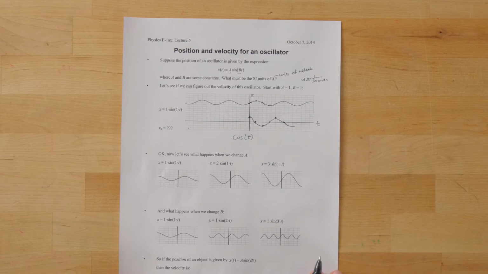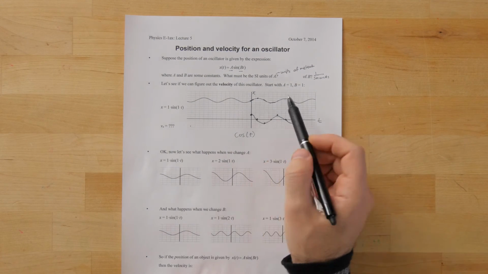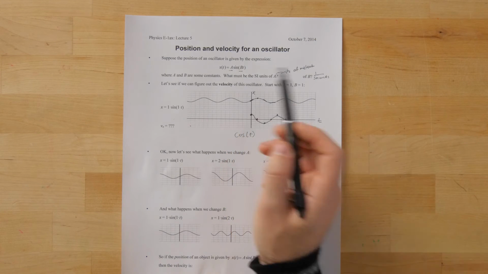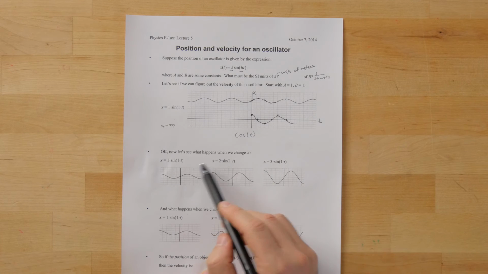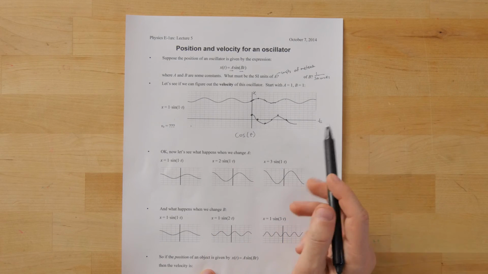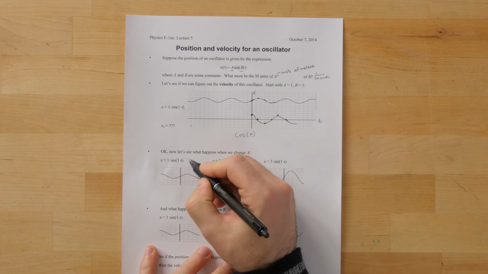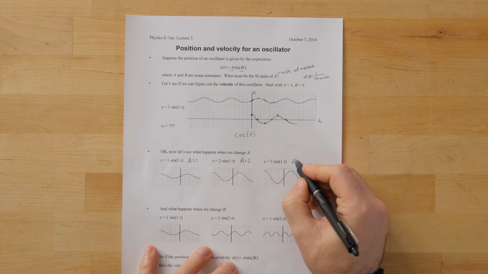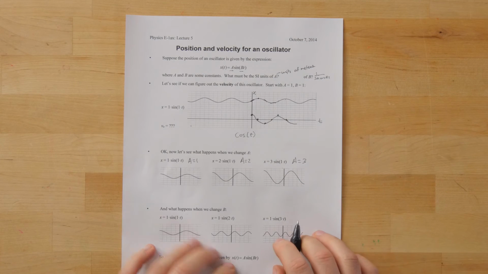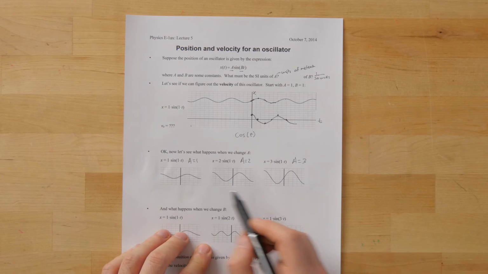Now, so we know a little bit about what the velocity is if we have our position as sine. It looks like a cosine. But what if we don't have 1 for a and b? How does the velocity change? So here we have a equals 1, here we have a equals 2, and here we have a equals 3. And then this is our position graph for each of these.